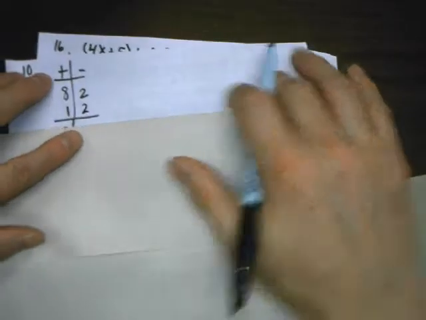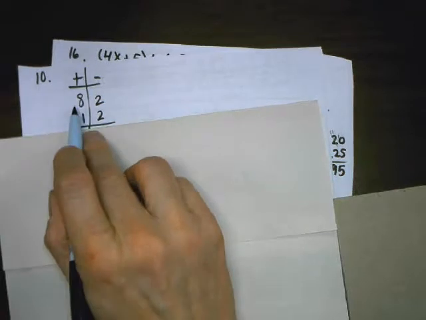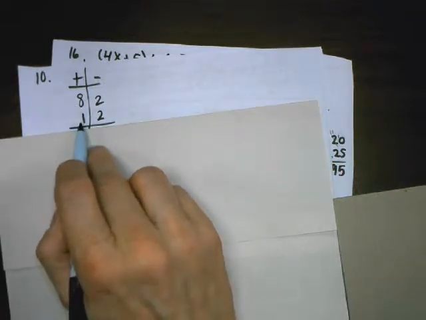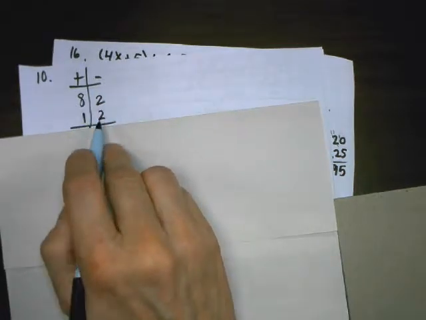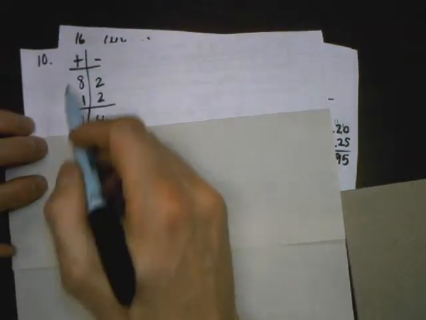So number 10 says, during a football game, the Rams gained 8 yards. Okay, that's plus 8. That's on the positive team. Gained 1 yard, that's positive. Lost 2, and then lost 2. So if I'm going to say what's the net yardage, what I'm going to do is add up my positives and negatives, and then opposite teams mean subtract. So the net yardage is positive 5.